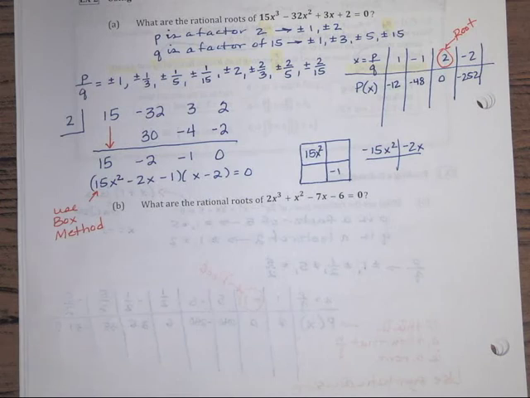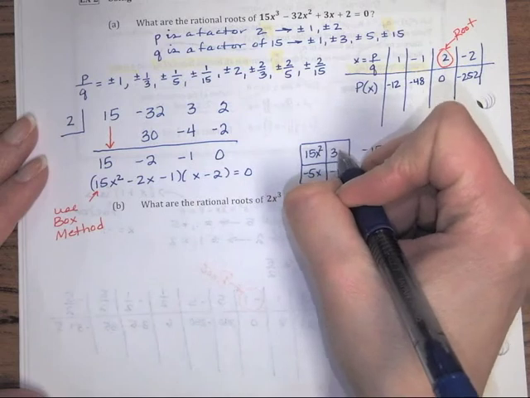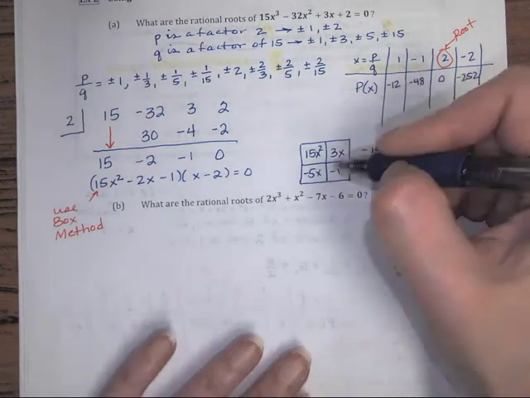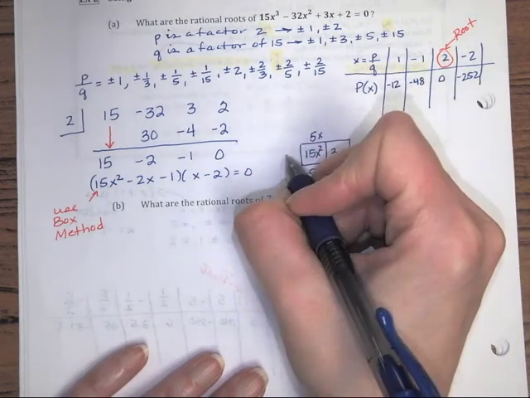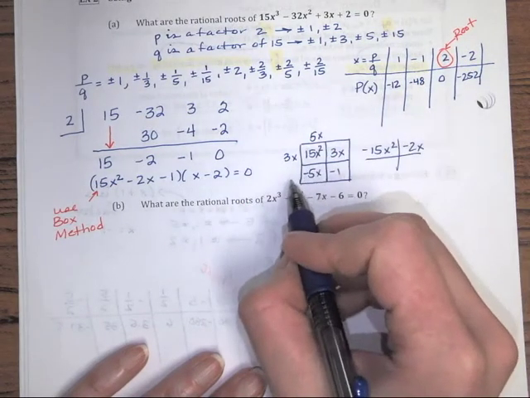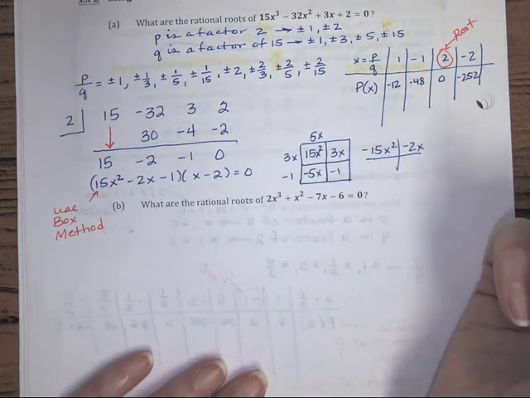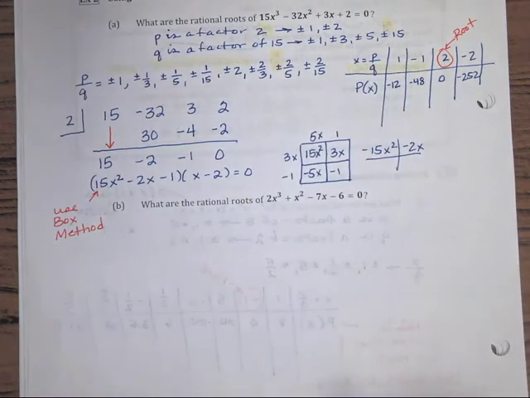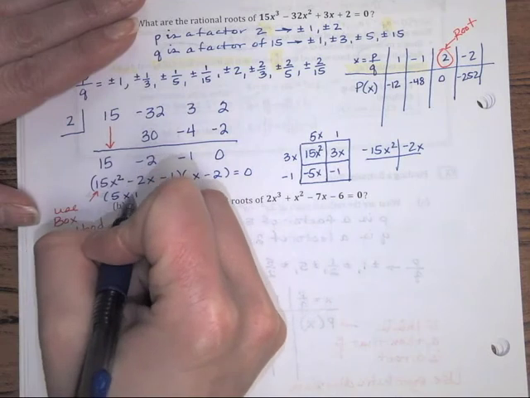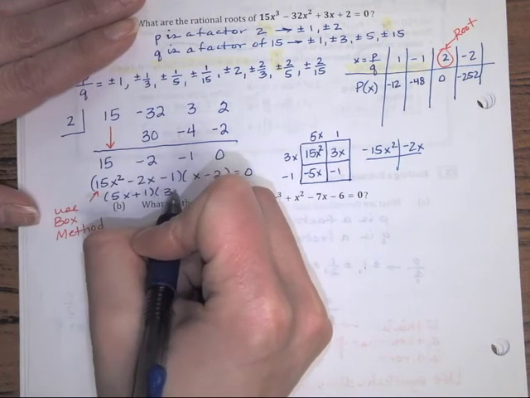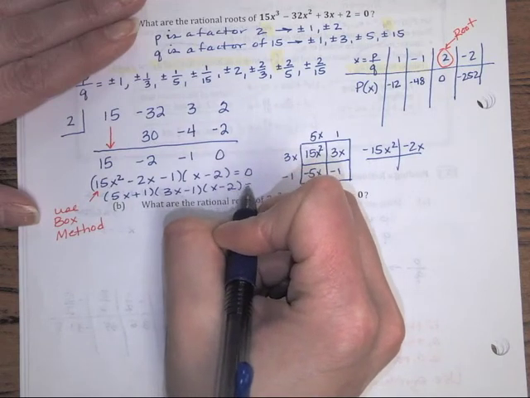3 and 5. I like that. How about negative 5x and positive 3x? That gives us the signs we need. Greatest common factor, 5x, which makes this over here a 3x, makes this one down here a minus 1, and this one just a 1. So we know that this factors to 5x plus 1, 3x minus 1, and then we have that x minus 2, right?